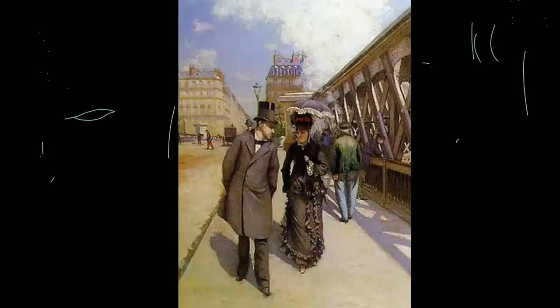it represents the space of the Second Empire. The city was public space, was a male-dominated space, and the private space was dominated by women, and women were not to be out by themselves unchaperoned. So therefore, if this woman is not with this man, who is she? I mean, she is obviously not a woman up to any good.